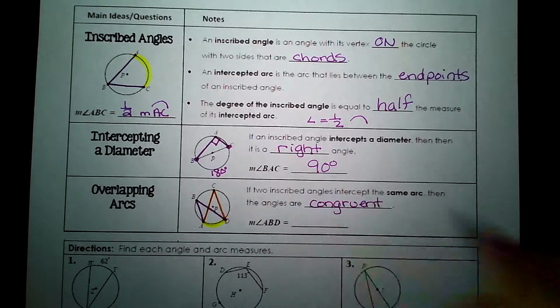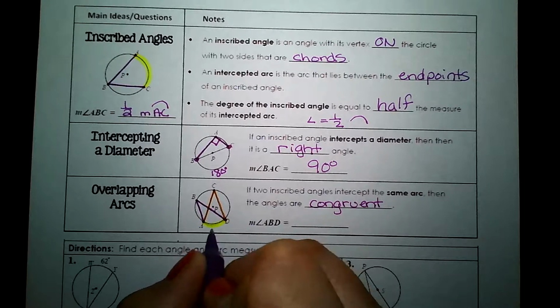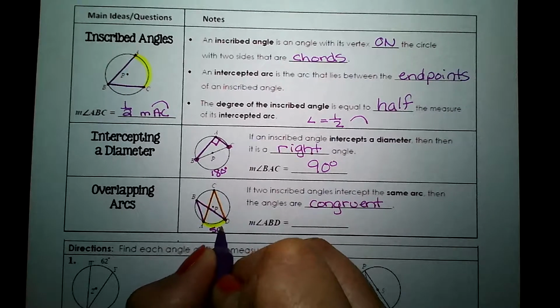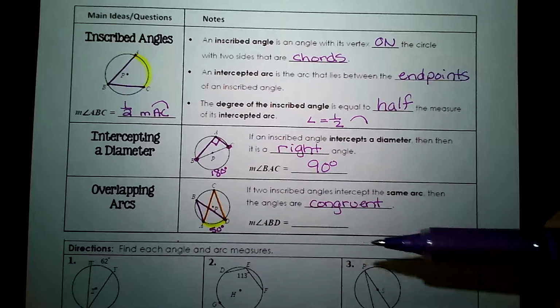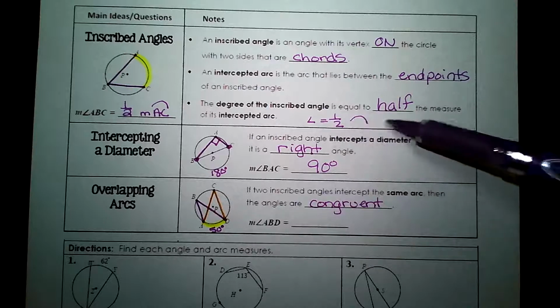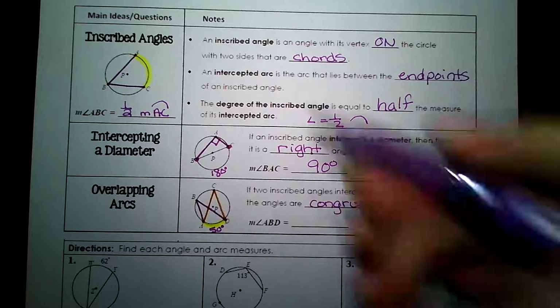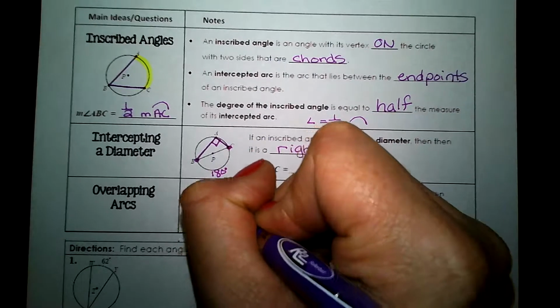They must be congruent. So let's say that that's 50 degrees out there on the arc. If the angle is half of the arc, half of 50 would be 25 and 25 for both of these inscribed angles.